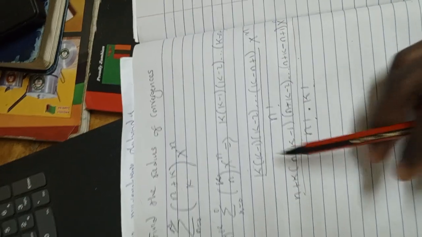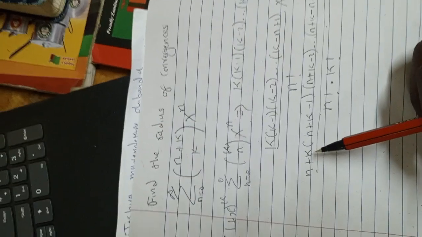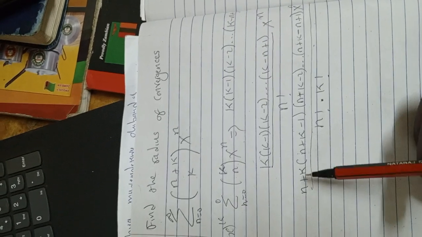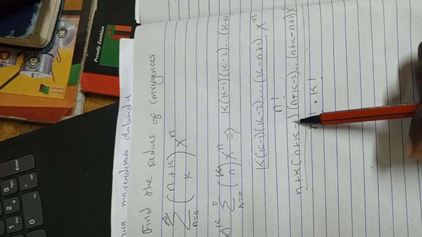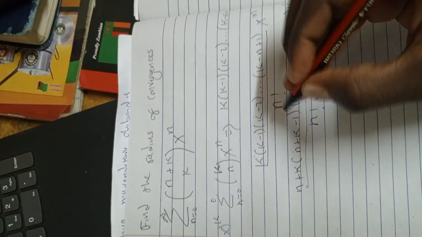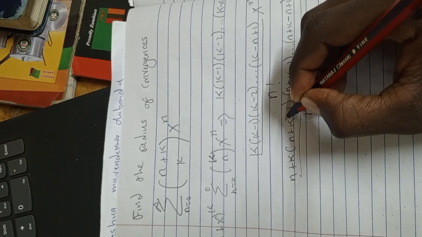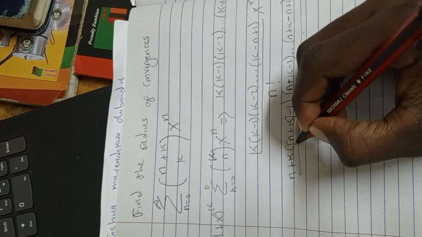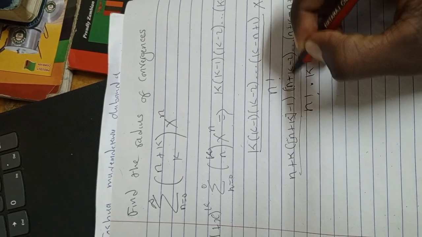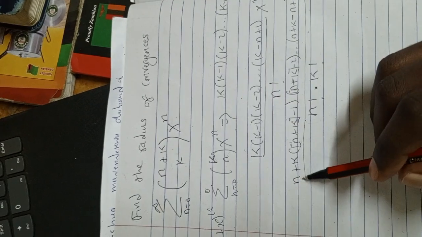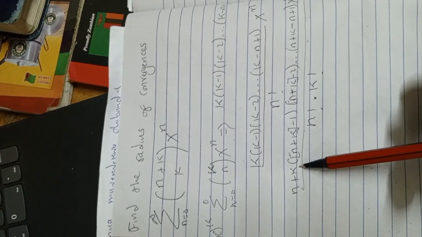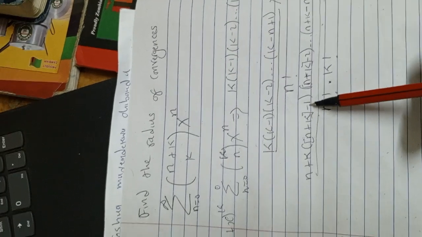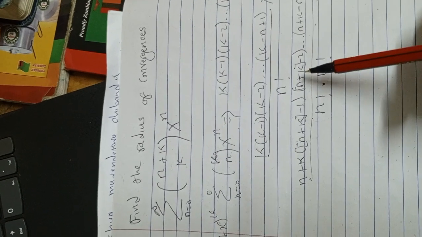Now there is something wonderful here. We are going to observe what we have found. This is n plus k, this is n plus k minus 1, and this is n plus k minus 2. So let me put small brackets inside. We had n plus k at the first. The second term, which is multiplying this, we have n plus k minus 1. This n plus k minus 2.